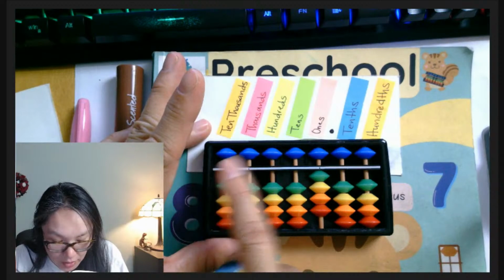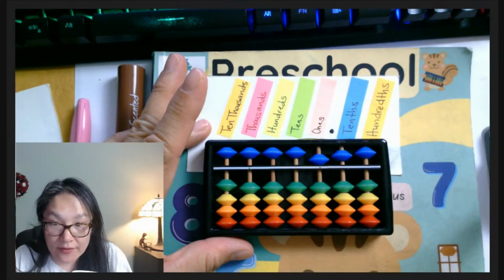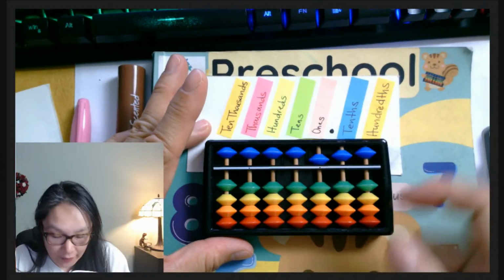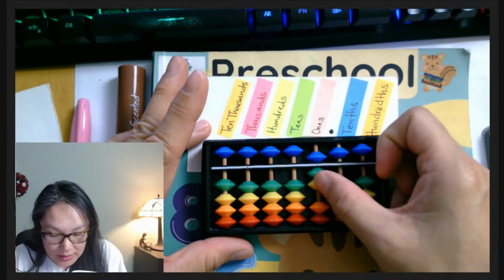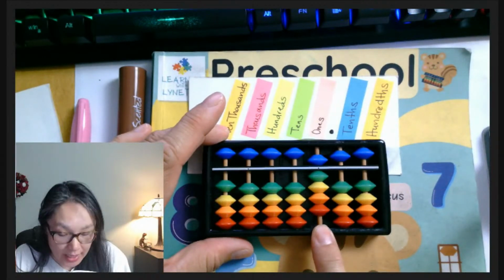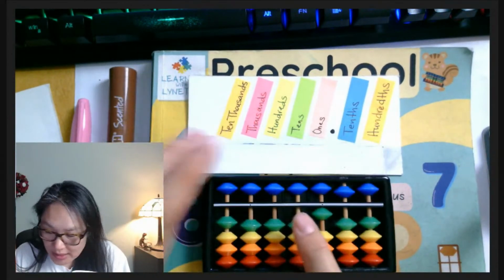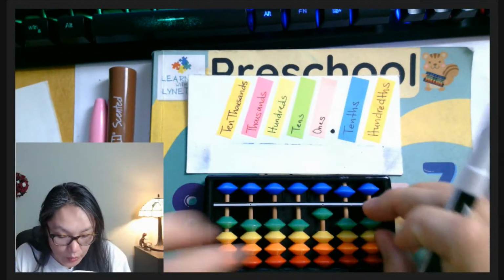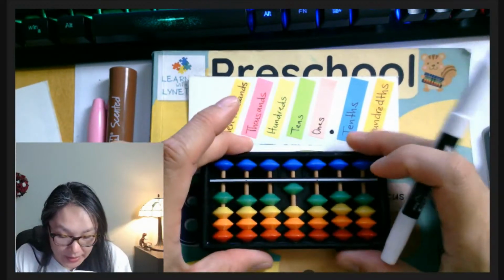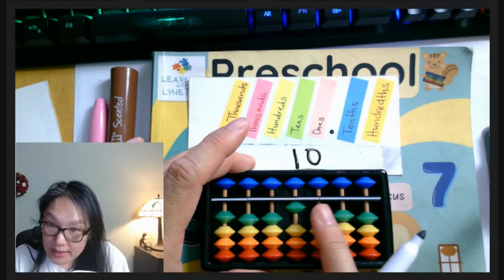These are all 0. So when we want to do 5, it's always going to be the top bead. The top bead has a value of 5. Because of the value of 5, we have 5, 6, 7, 8, 9. So this is 9, and then how do we do 10? 10 is our next column over. We have our ones and our tens, just as how we write. So exactly how we write is exactly how the abacus will read. So we have 10. When we have 10, we have a 1 and a 0.